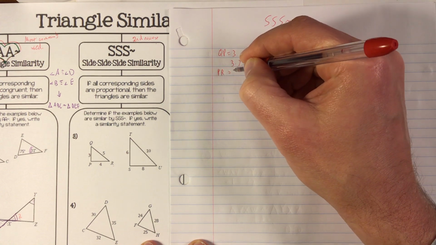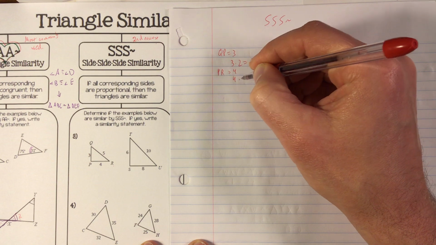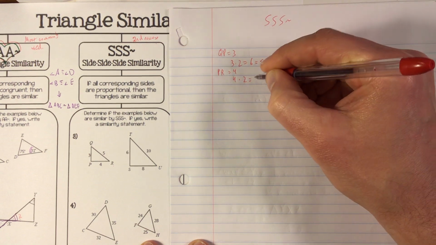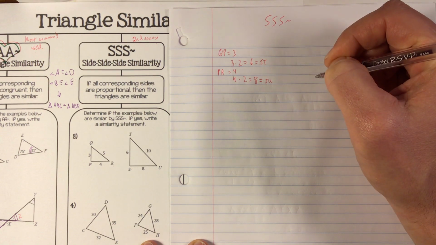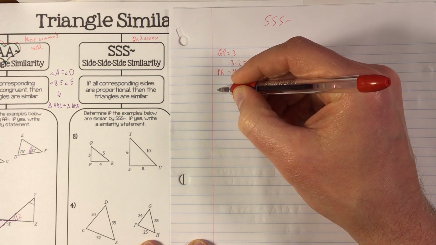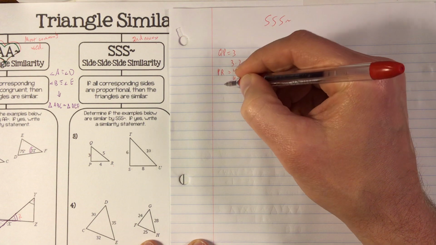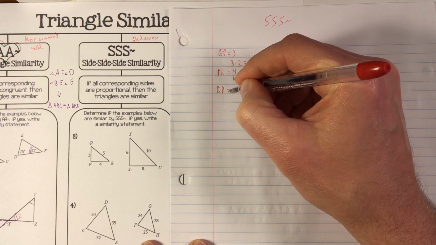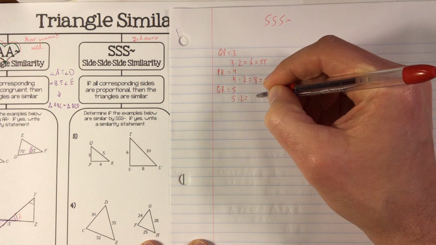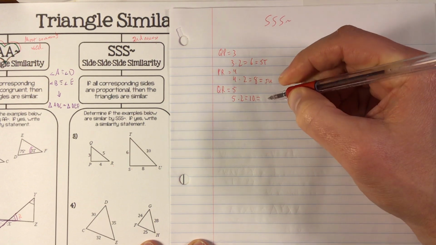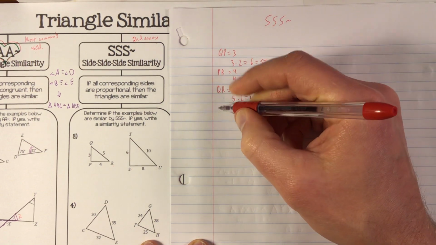PR is 4. 4 times 2 is equal to 8, and that is SU. And QR is equal to 5. 5 times 2 is equal to 10, and that is side TU.